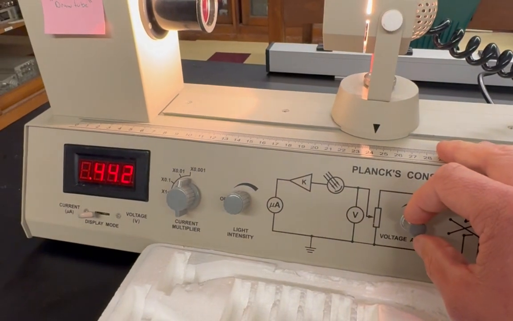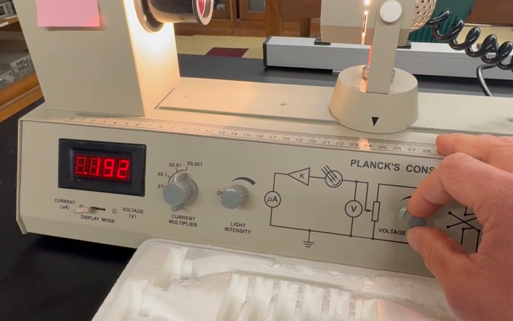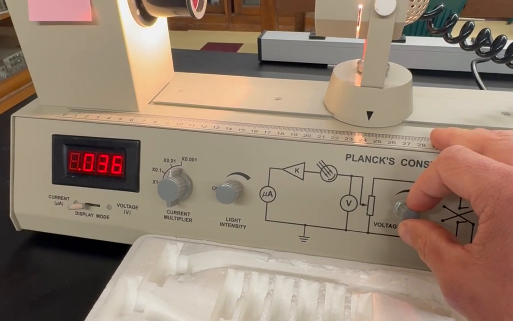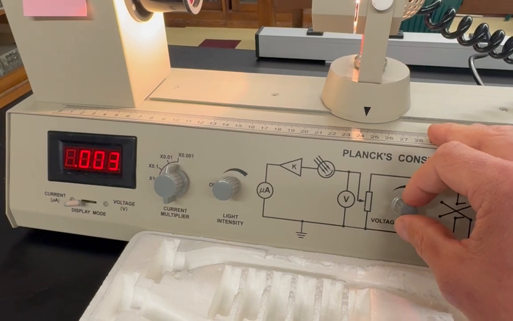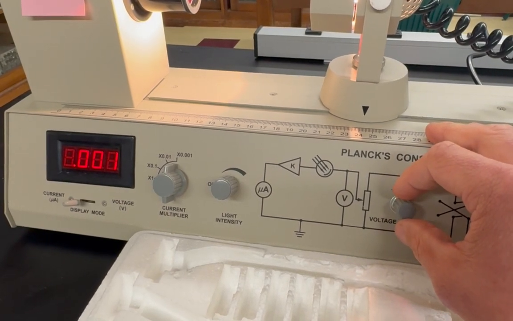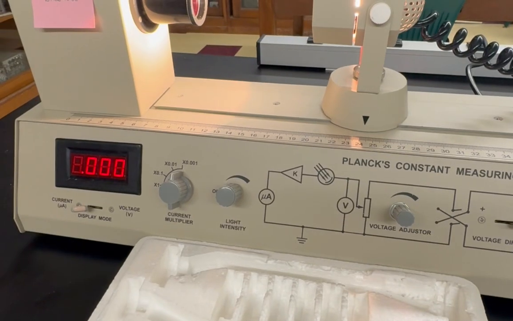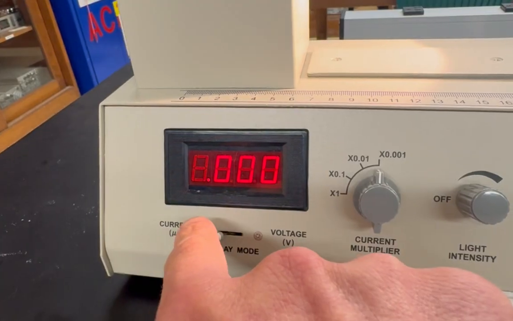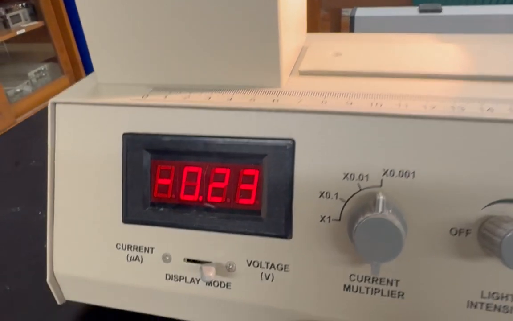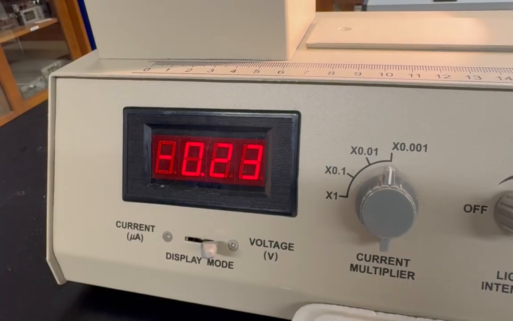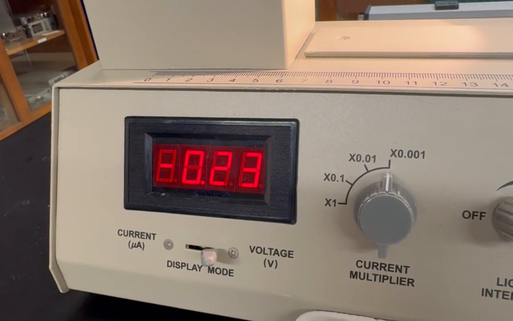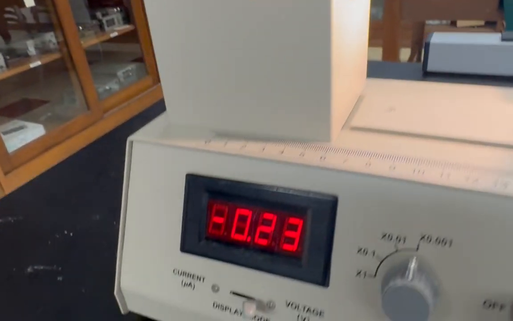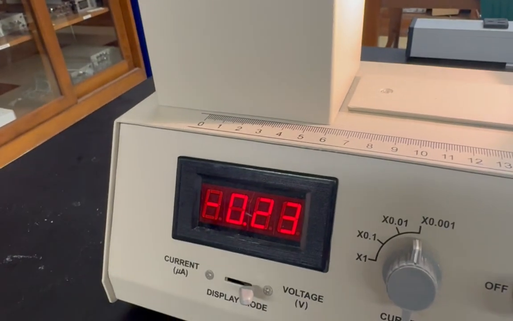So we're going to increase this until that number gets to 0. Almost. And a little bit more. And there we go. Now that we're not seeing any current, we need to know what the voltage is that makes that happen. That is the dependent variable that we're going to keep track of: 0.23 volts. Then convert the wavelength to frequency. That will be our independent variable, and this will be our dependent variable.